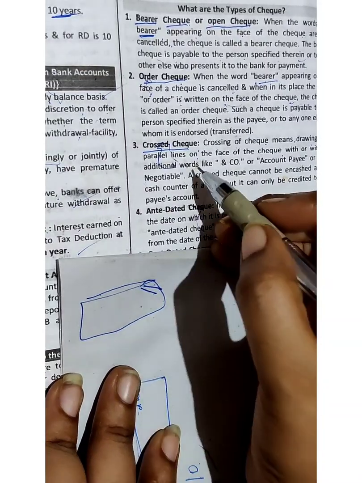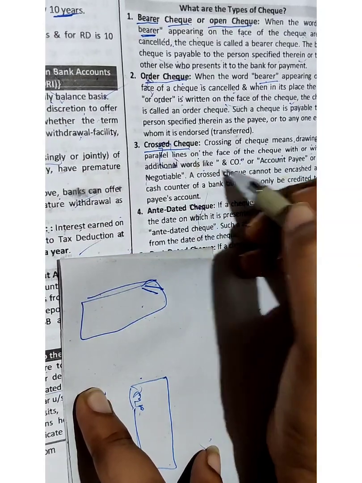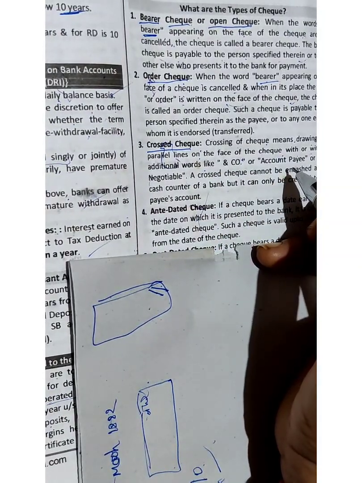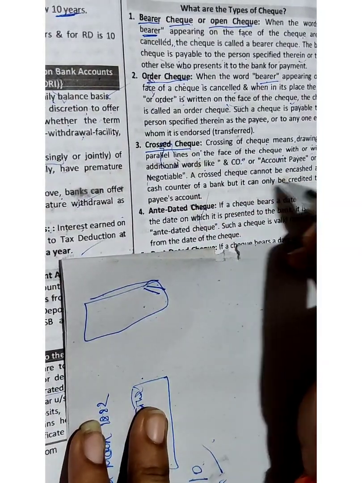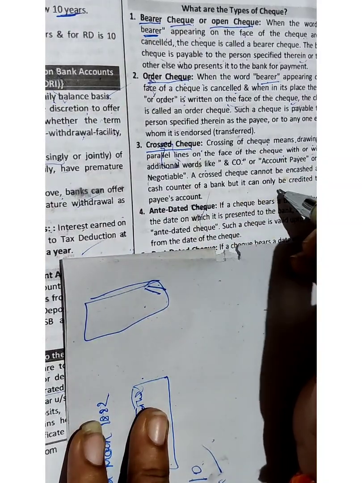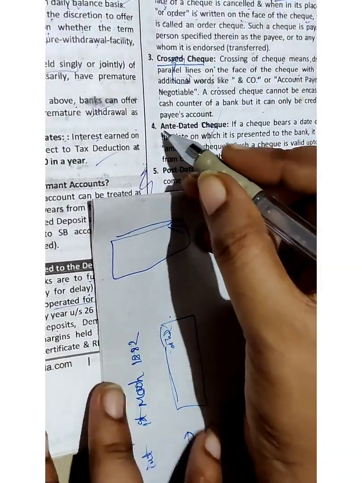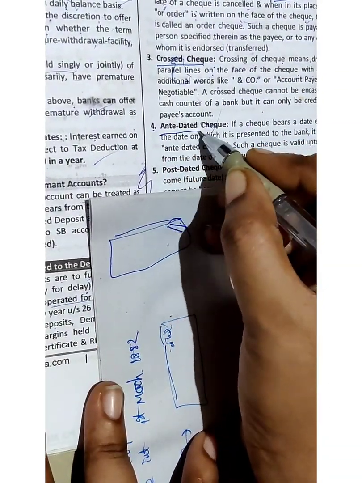Drawing these two parallel lines on the face of the check, with or without additional words like "and company", "account payee" or "not negotiable", makes it a crossed check. This crossed check cannot be encashed at the cash counter of a bank, but it can only be credited to the payee's account. And the next one was the antedated check.